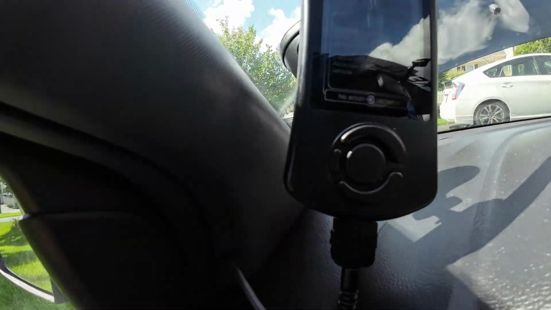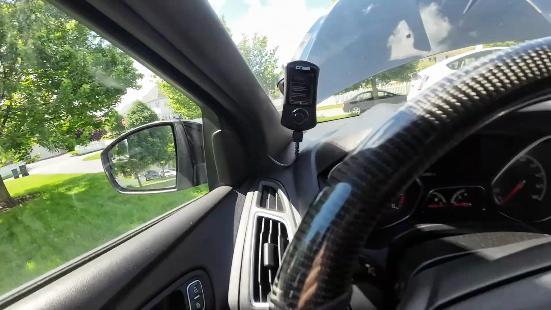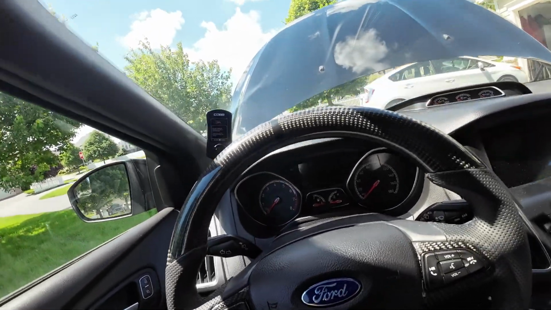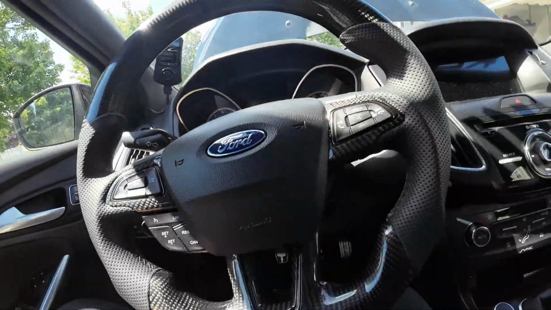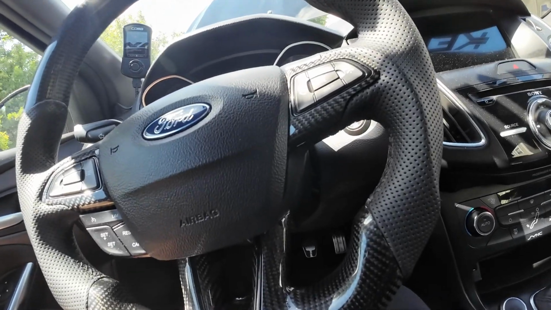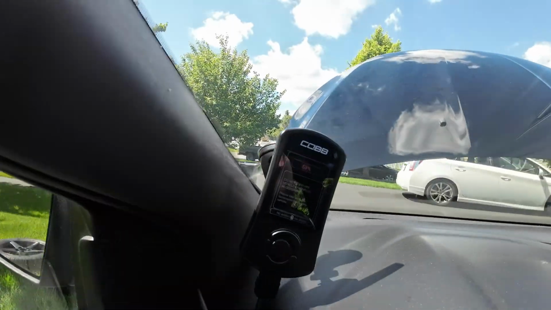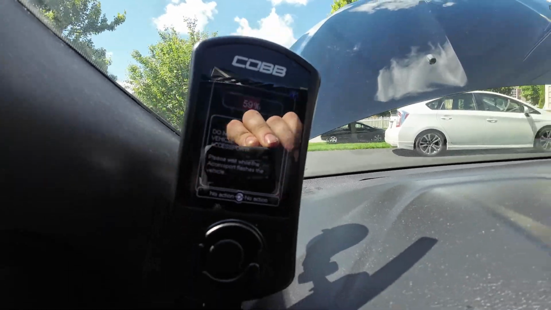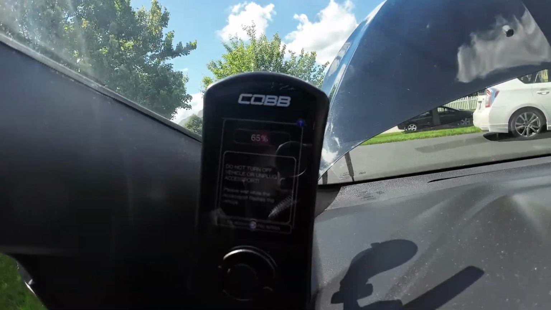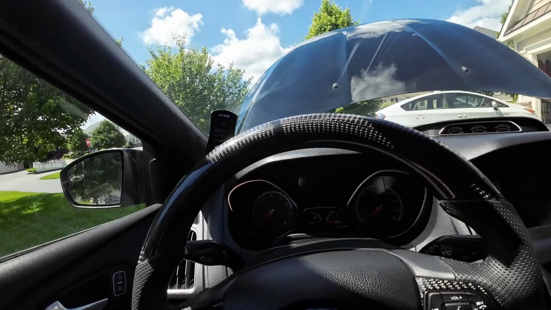So, it's going 30%. I'm just going to stay on because I'm sweating in here. Holy shit. It is hot. 50%. It goes pretty quick. So, you're not going to get trapped in here and die. I just can't listen to that Ford jingle.